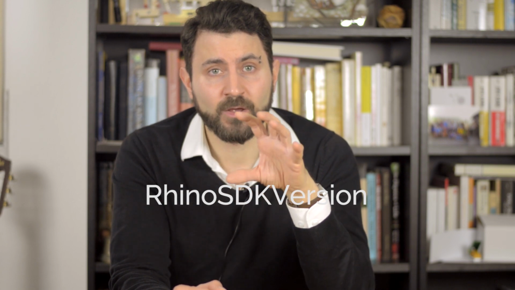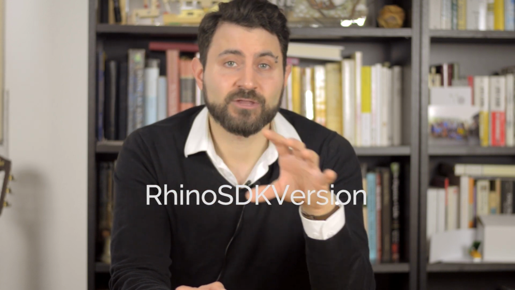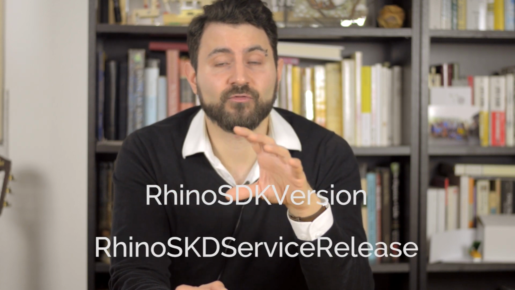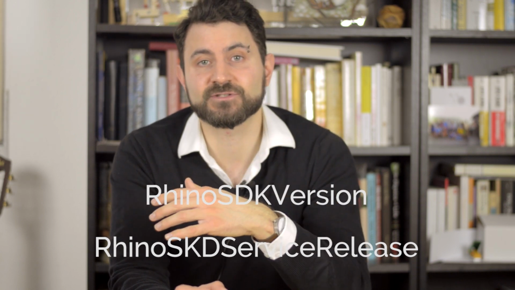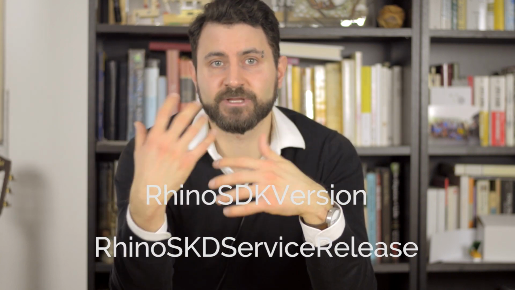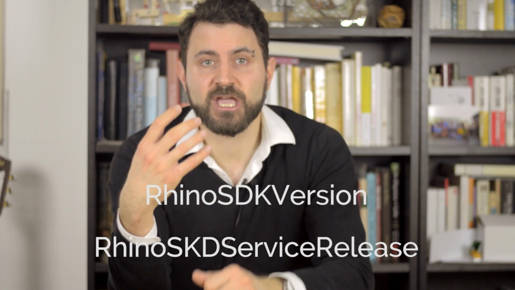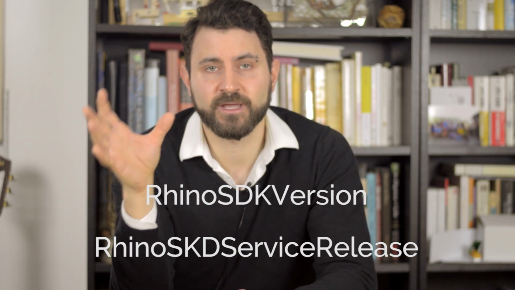The Rhino SDK version number of your plugin must match the Rhino SDK version of Rhino. The Rhino SDK service release number of Rhino must be greater than or equal to the Rhino SDK service release of your plugin. Now, Rhino occasionally makes changes to their SDKs. When they do, they change the Rhino SDK service release number. You may, however, occasionally encounter problems with the second condition.